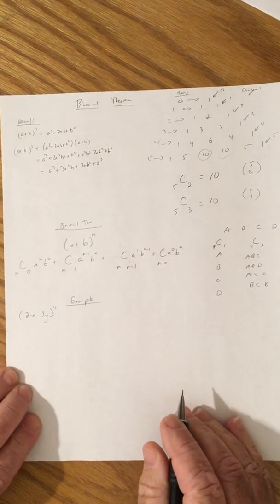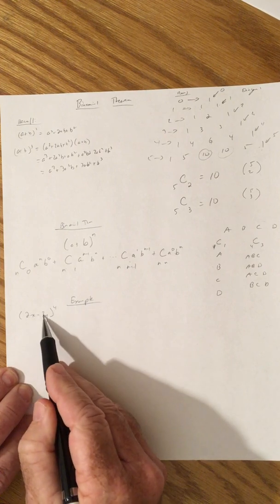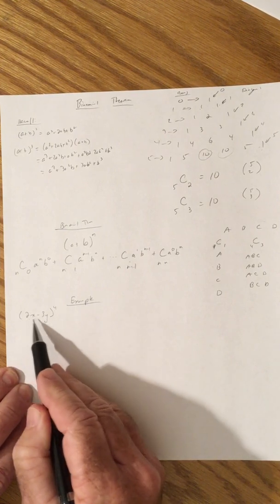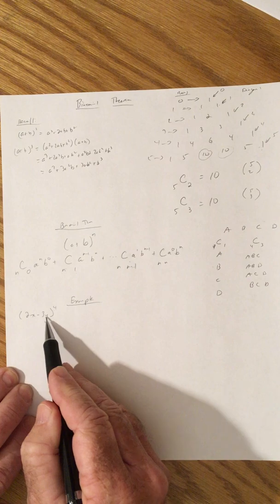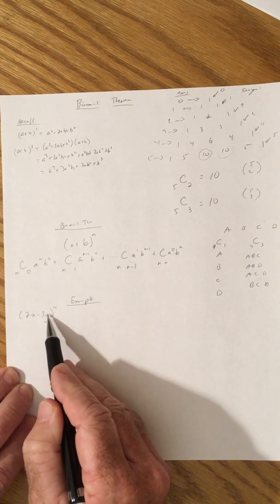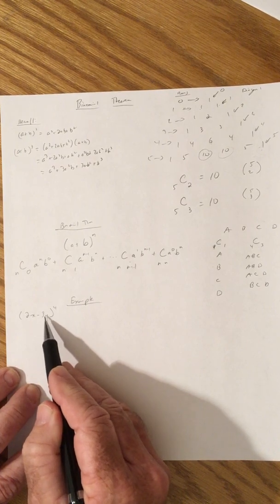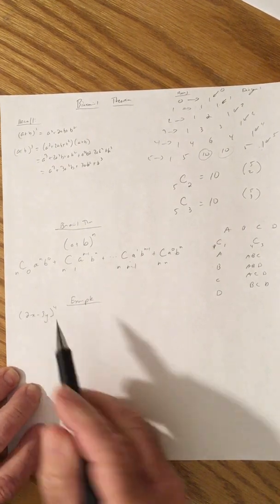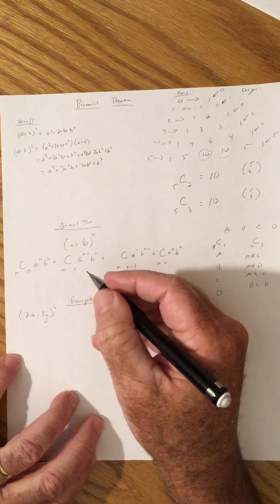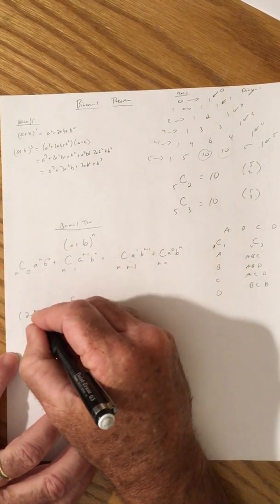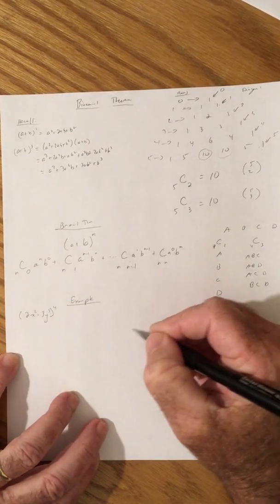It's only because of the negative sign and the additional y variable in here and so forth. And we can even make it a little bit harder by doing something like this, 2x squared and 3y to the third. Okay.